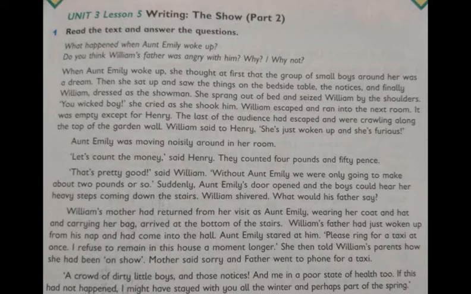Let's start its reading. When Aunt Emily woke up, she thought at first that the group of small boys around her was a dream. She first thinks that it's her dream. Then she sat up and saw the things on the bedside table, the notices, and finally William dressed as the showman.